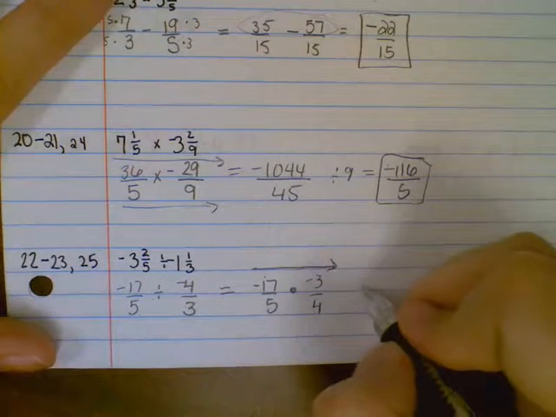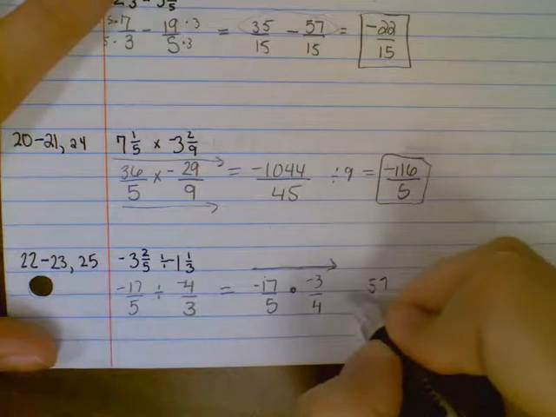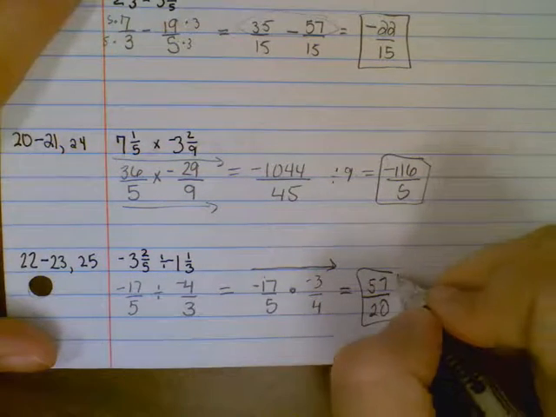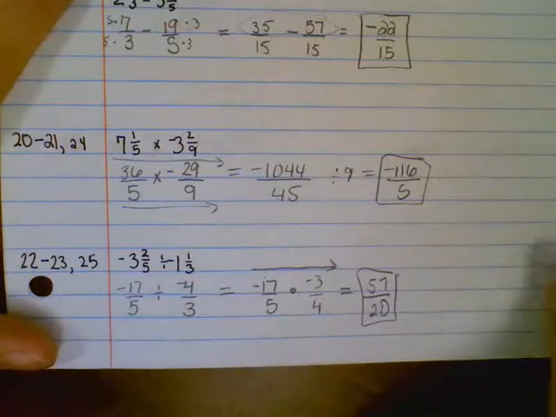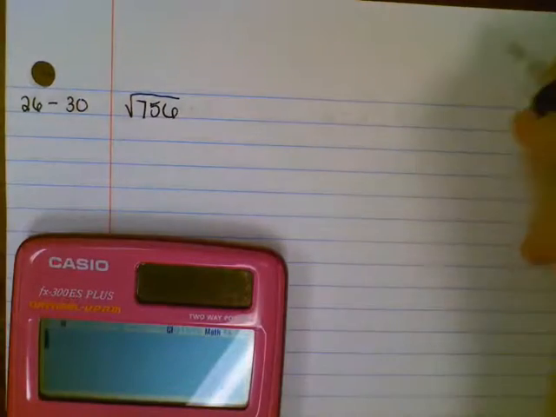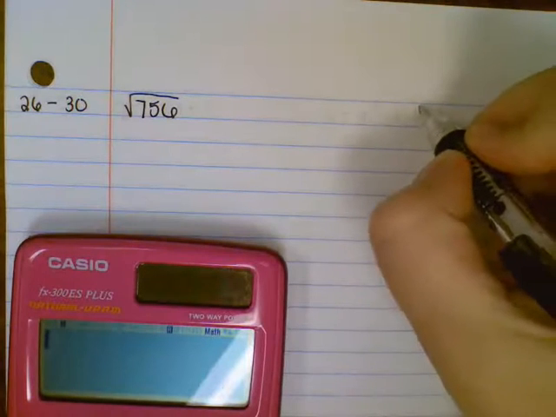So this would be 57 over 20, and that can't be reduced, so that is all. Okay, moving on. So now we are simplifying radicals. This is something we'll do a lot. There's several different methods.